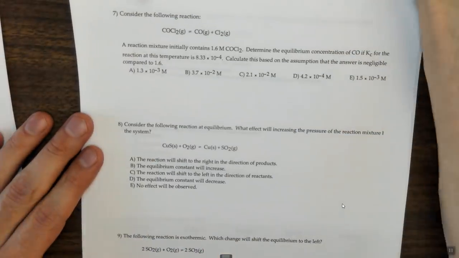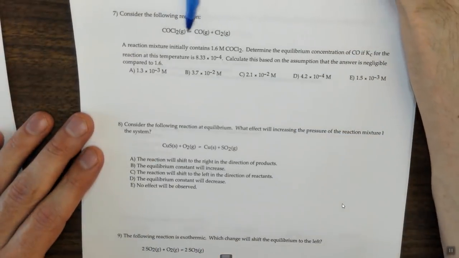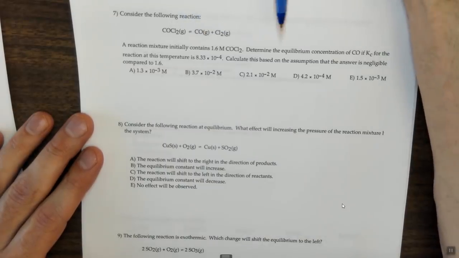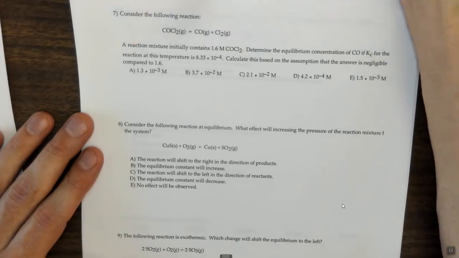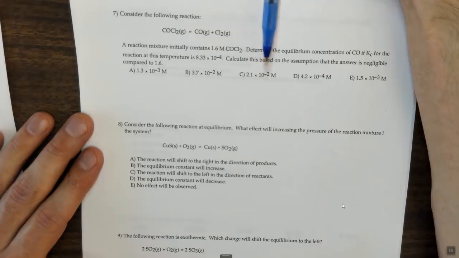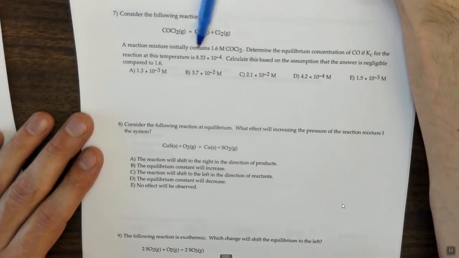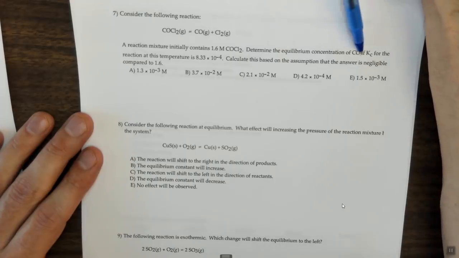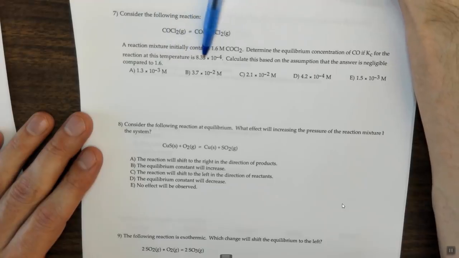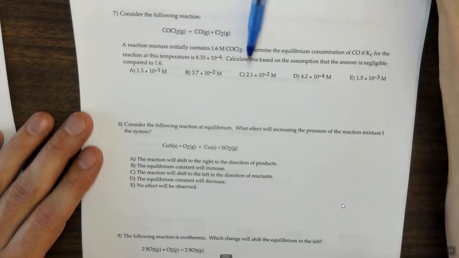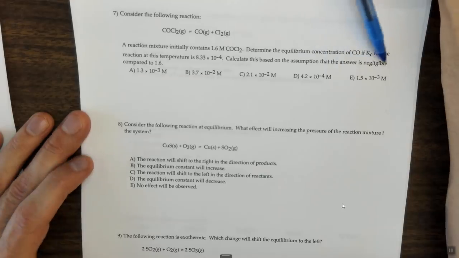Question number 7 says, consider the following reaction. COCl2 is in equilibrium with CO and Cl2. Everything's a gas, so everything's in the equilibrium expression, and everything's 1, so everything's raised to the first power, or said another way, we don't write an exponent. A reaction initially contains 1.6 molar COCl2. Determine the equilibrium concentration of CO if Kc for the reaction at this temperature is 8.33 times 10 to the minus 4. Calculate this based on the assumption that the answer is negligible compared to 1.6.